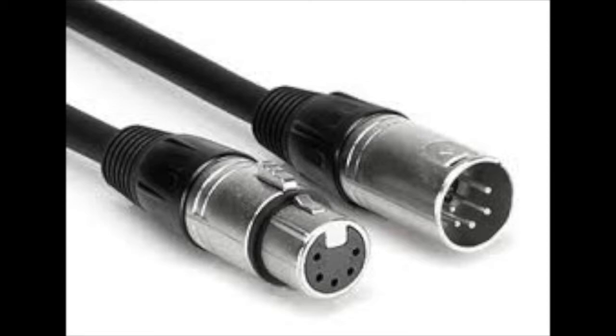So one is meant to send an audio signal, the XLR, and then the other one, the DMX cable, is meant to send data. So basically you'll use DMX cable to connect to your lighting console, to connect to all your individual lights, and basically this cable is how our stage lights, our house lights, communicate with our lighting console.